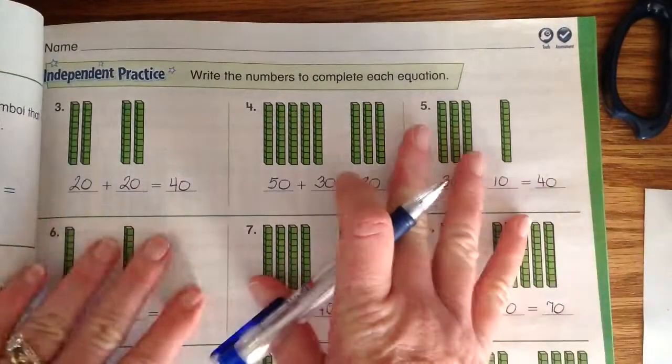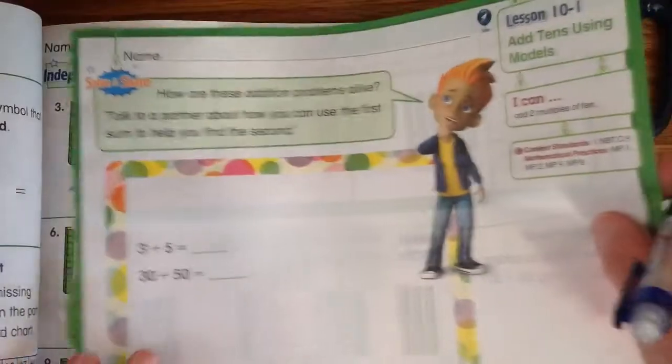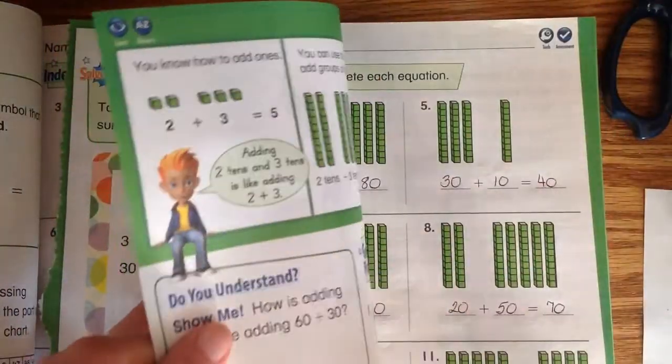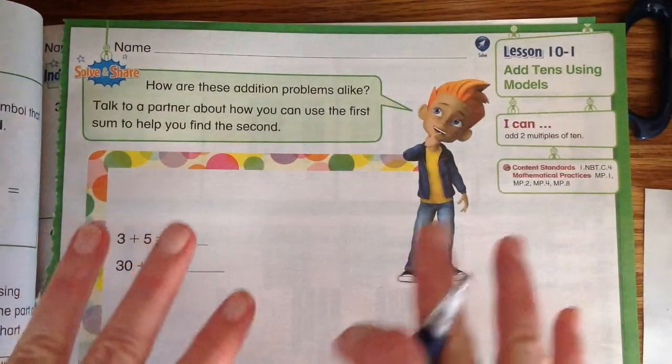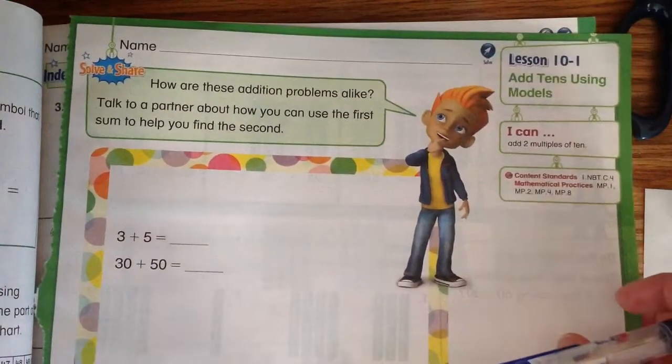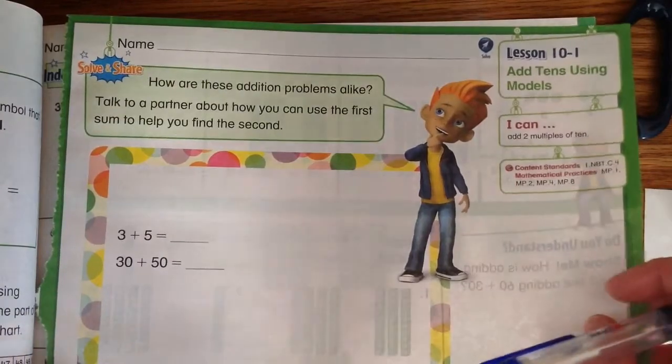All right. So now it is time for you to pause the video. Go ahead and work on page 545 on your own. When you're done, push play again on the video and we can check your answers.